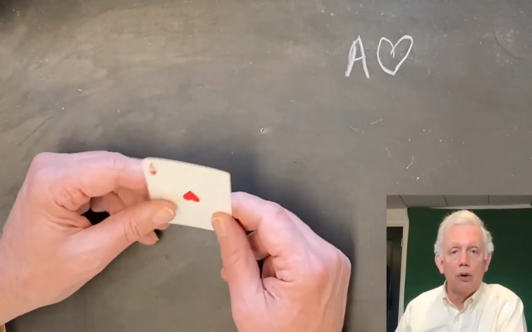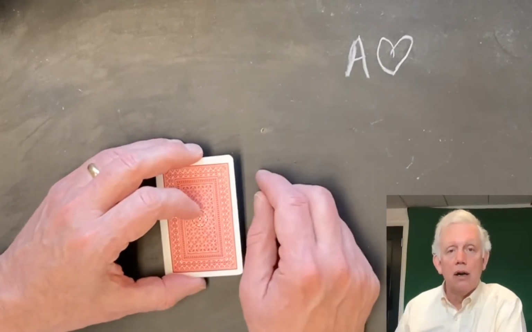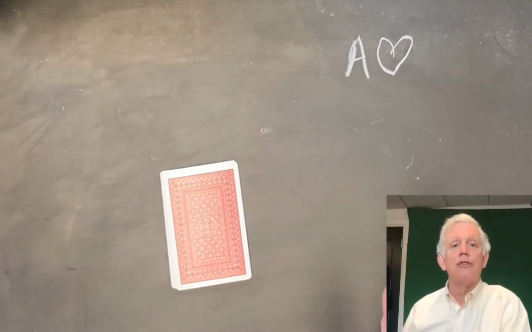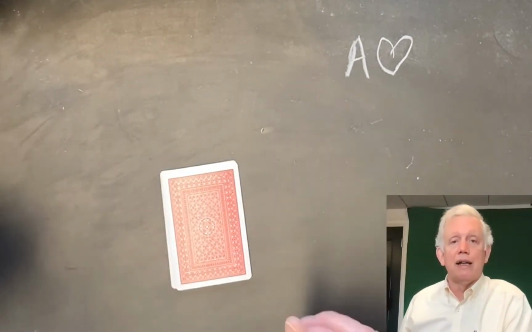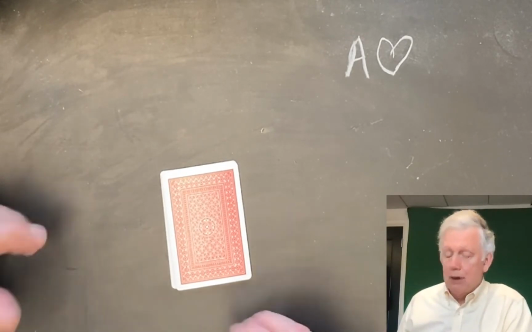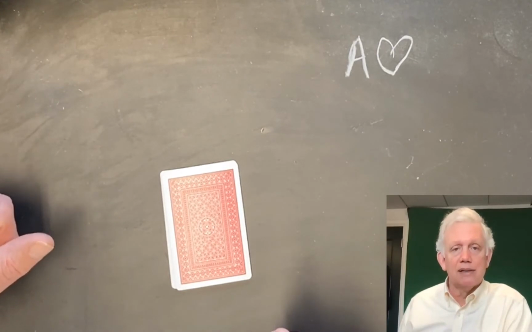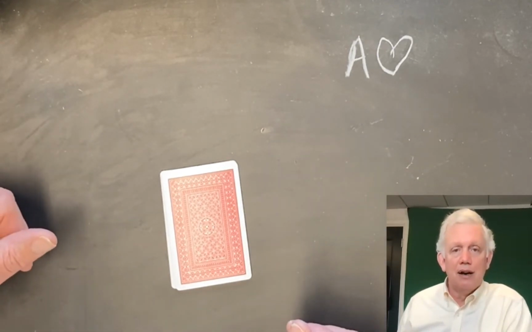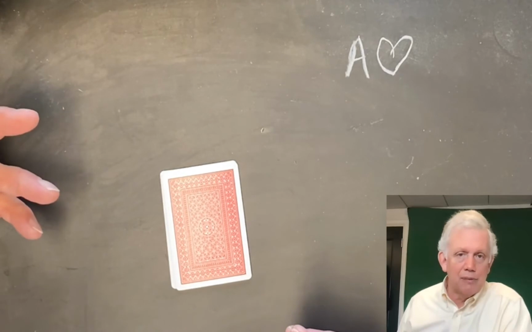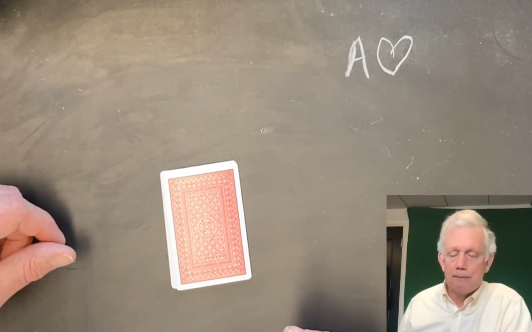So the goal of this trick is to have the Ace of Hearts appear by itself at the end of this manipulation. And it will look like we'll have some choices to make along the way, and so the result is, even though we look like we have some free will in the manipulations, the result will be kind of surprising.